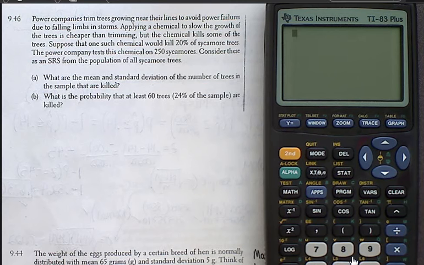The power company tests this chemical on 250 sycamores. Consider this an SRS from the population of all sycamore trees. A, what is the mean and the standard deviation of the number of trees in the sample that are killed?